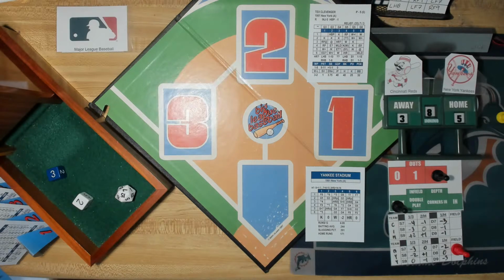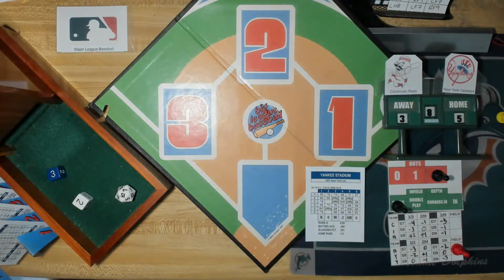In this game, we go to the bottom of the 8th, and Tex Clevenger is going to come out of the game. The pitcher was due up to lead off that inning. Whitey Ford was due up. So we're going to see a pinch hitter here for the Yankees, and we'll see a new pitcher, of course, for the Reds.